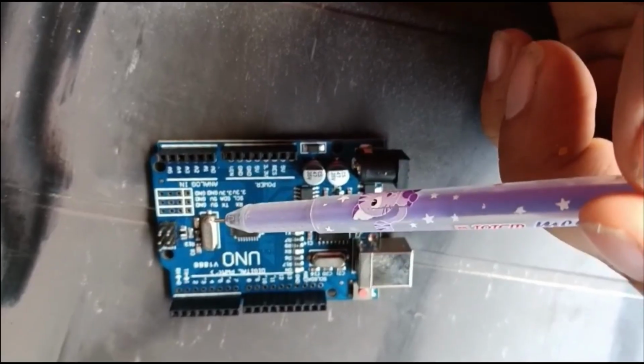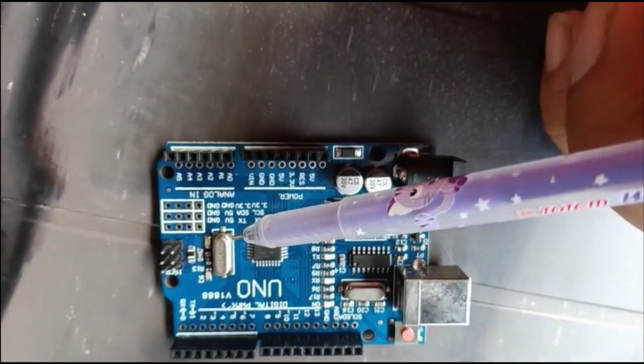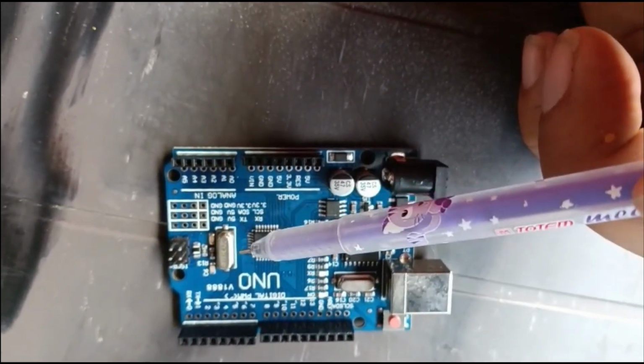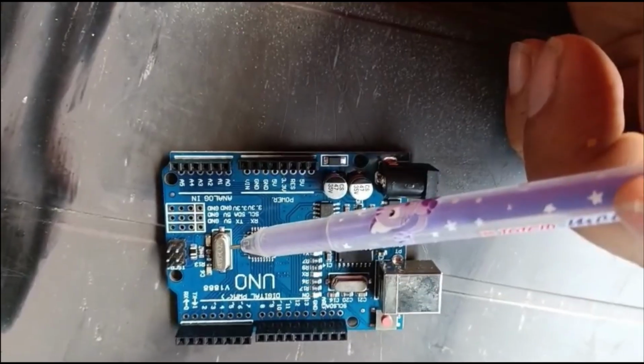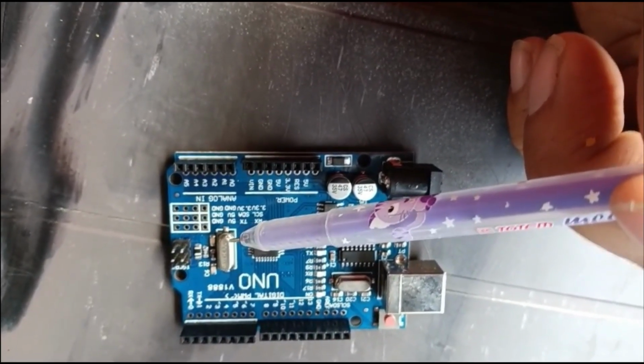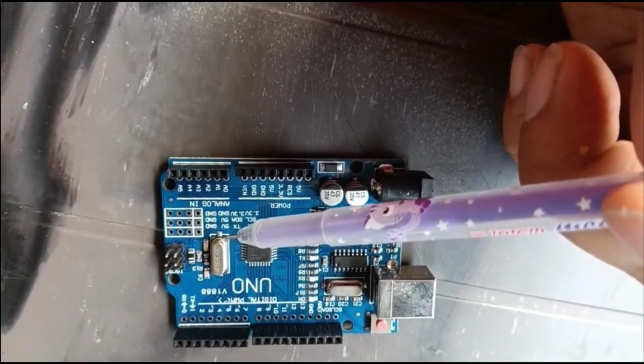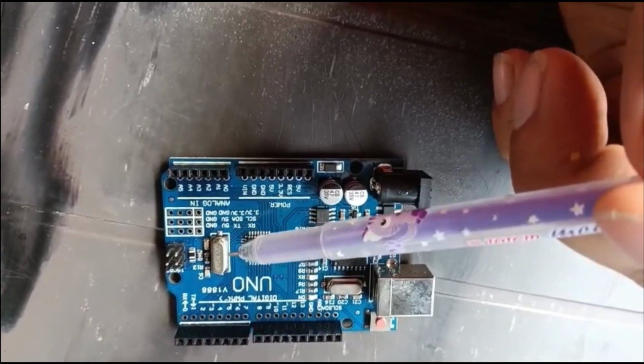You can think of this particular silver thing, the crystal oscillator, as the heart of the board, which sends blood supplies at a particular pulse rate or frequency.